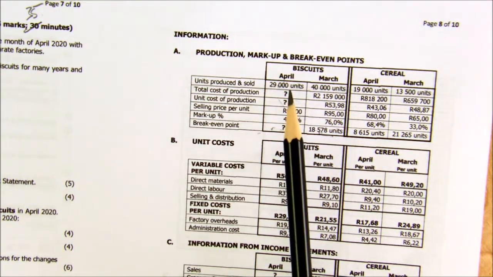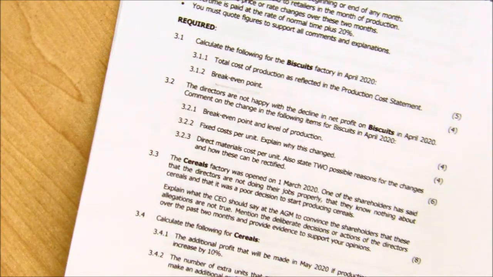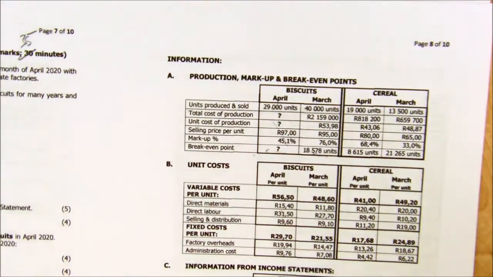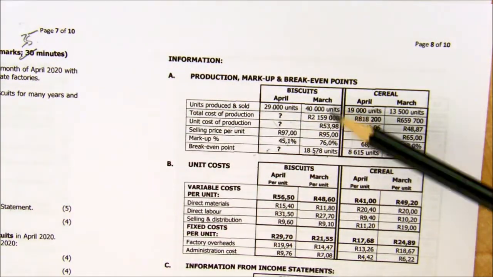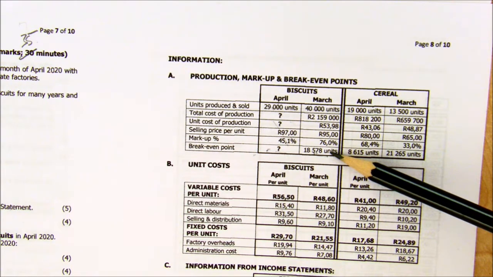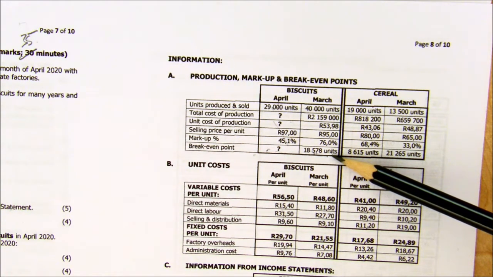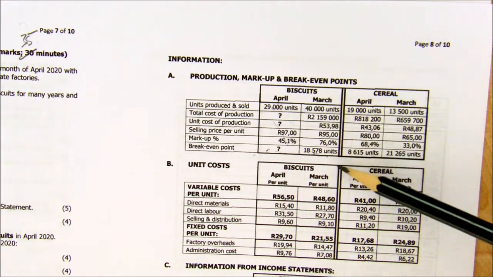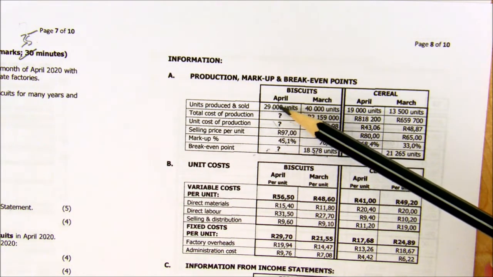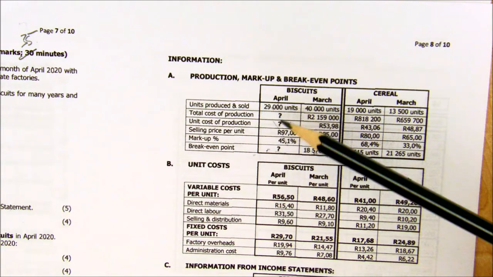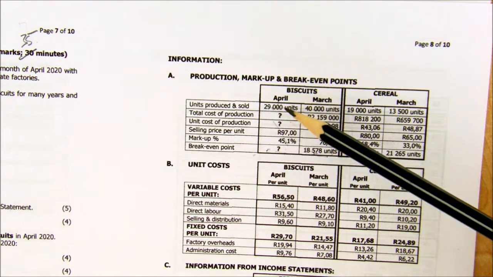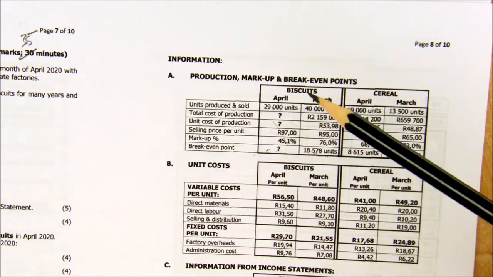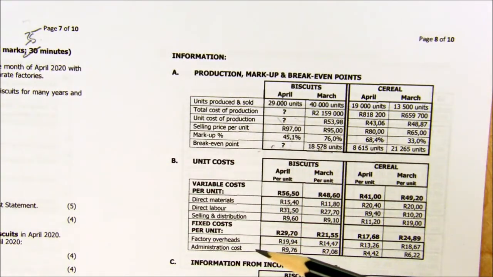And take note that it's not just commenting on the break-even, because they've asked you to comment on the level of production. And then to finalize this whole thing, last year you were making 40,000 and you had a break-even of 18,000. The difference between that is much larger than between 29,000 and the 21,000 odd that we had for the break-even. So in other words, you actually are decreasing this year. You're making less profit this year than you were last year, and that the management are not going to be happy with.